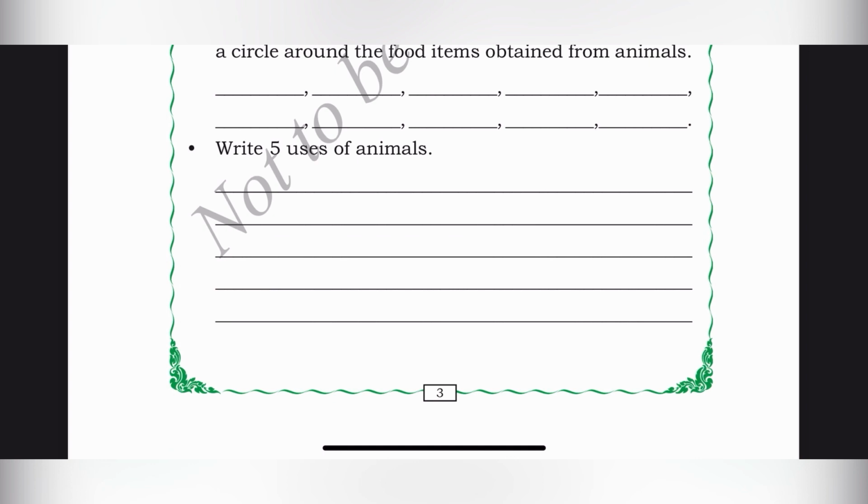Now encircle the products which are obtained from animals. They are meat, fish and egg. Now children, write the 5 uses of animals.